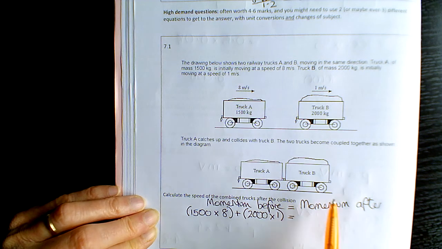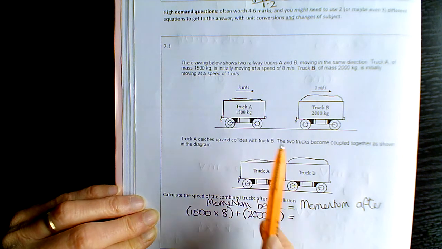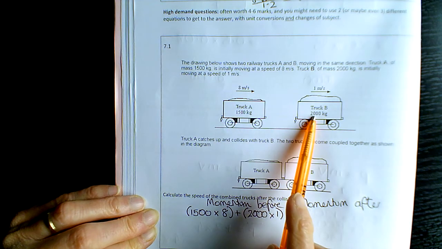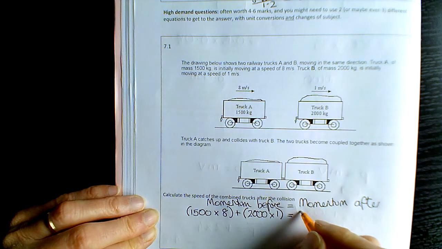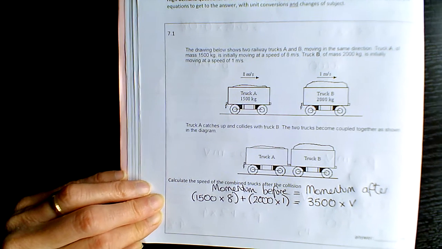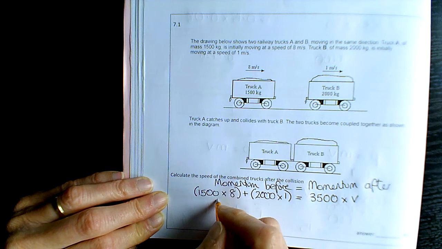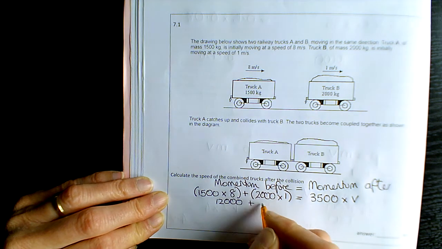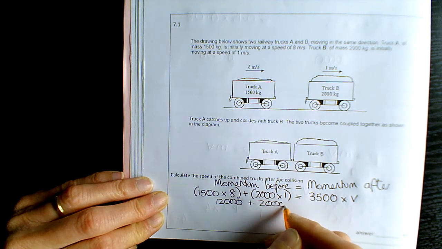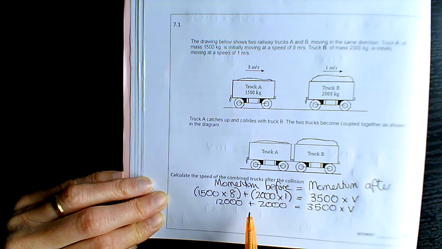And then the momentum after is going to be the total mass of A and B added together, multiplied by the velocity that you're trying to find out. So 1,500 plus 2,000 is a mass of 3,500, multiplied by the velocity that you're trying to find out. So work out what the left hand side is. That times that is 12,000, plus 2,000 times 1 is 2,000, equals 3,500 times the velocity.